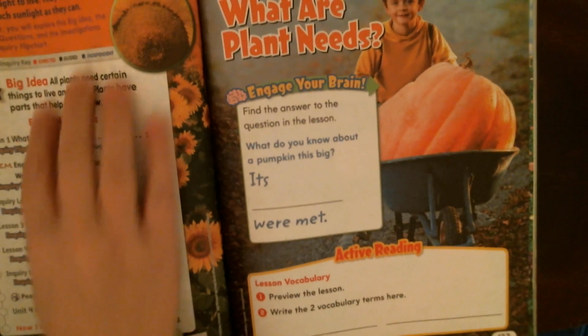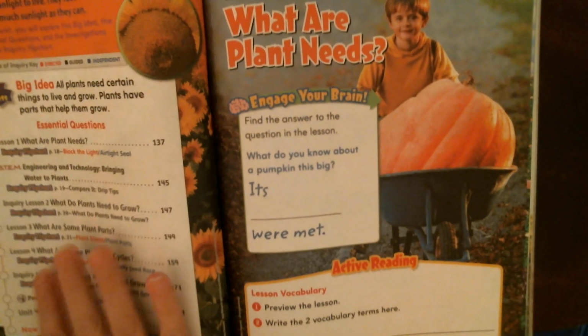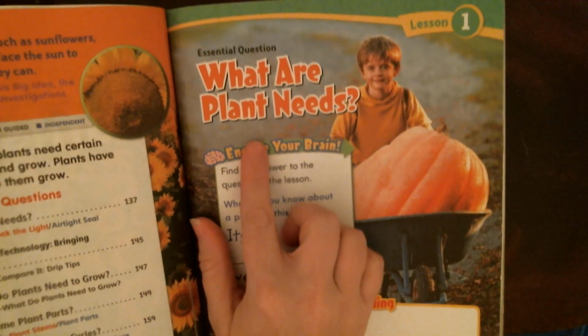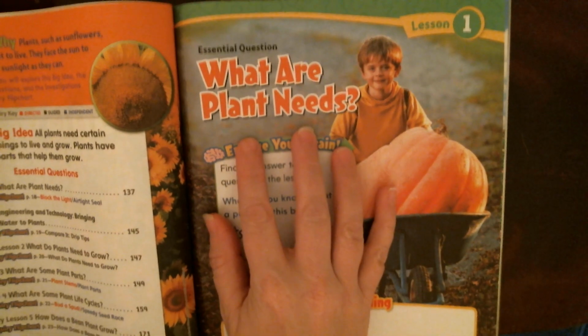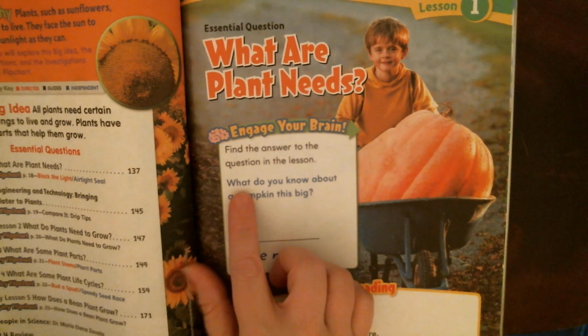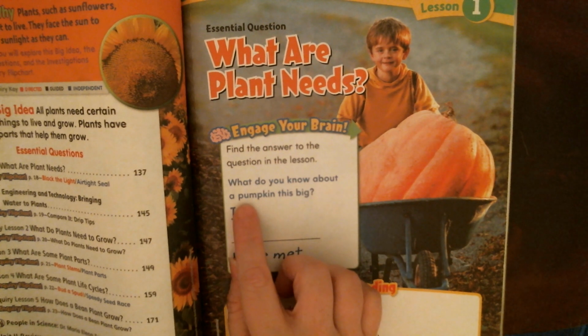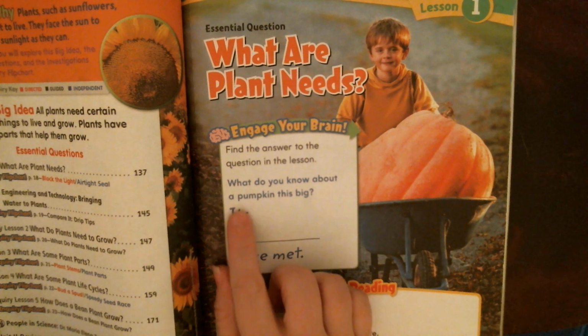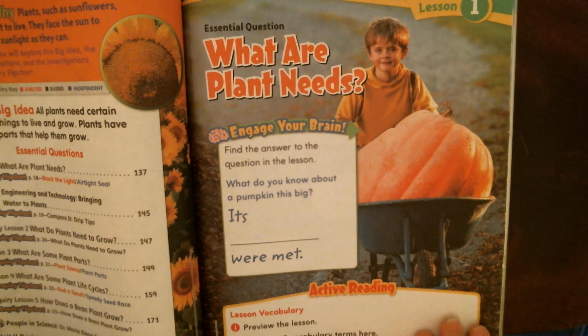Okay, so these are our lessons, and our first lesson is what our plant needs. So we're going to think about, just like we learned about animal needs, we're going to learn about plant needs. What do you know about a pumpkin this big?